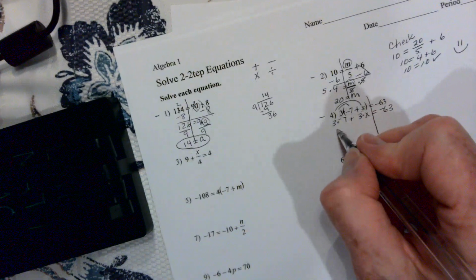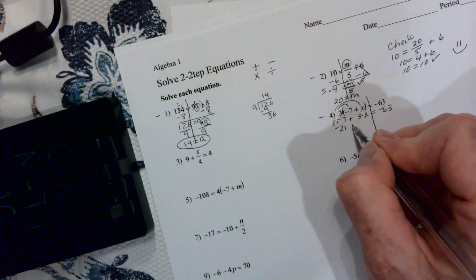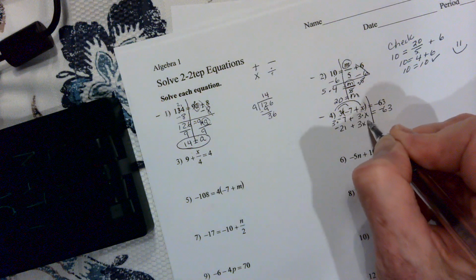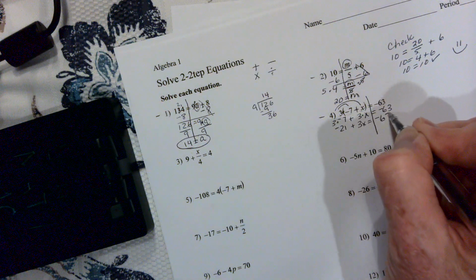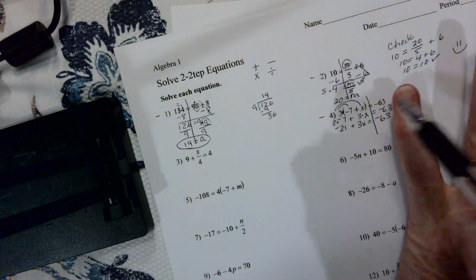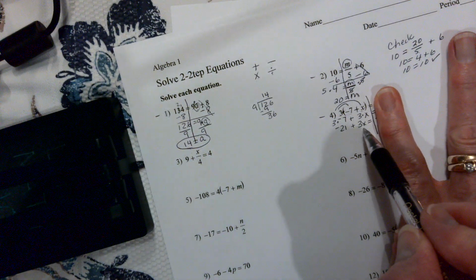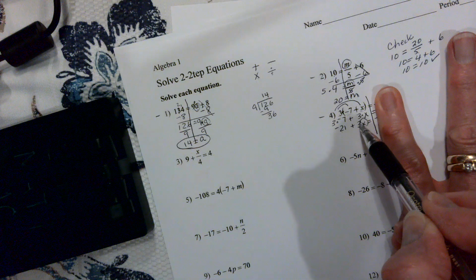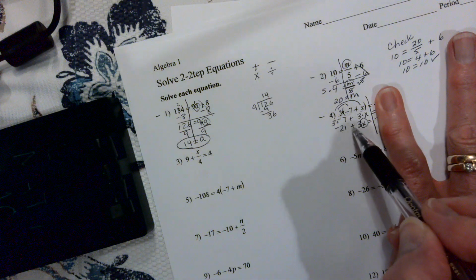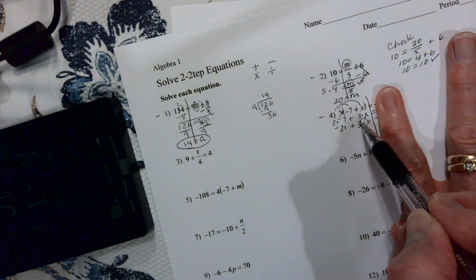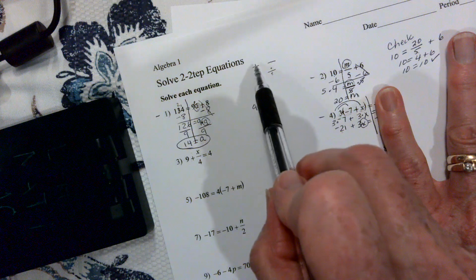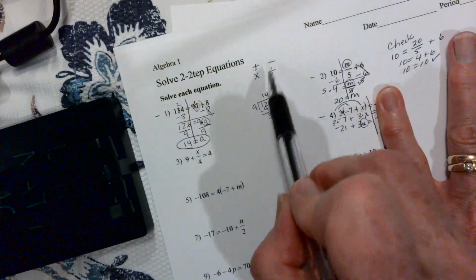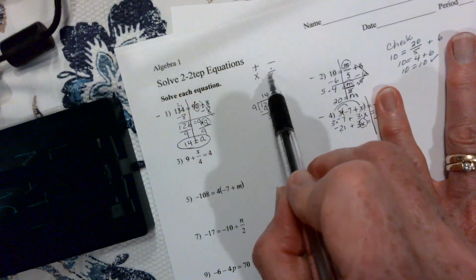Three times -7 is -21, plus 3x equals -63. Now, I could ignore this side and just go, okay, I have to get rid of the 3 and the 21. I want to isolate the x. This is plus, this is multiply. According to what we've said, we always add, subtract first, multiply, divide second.